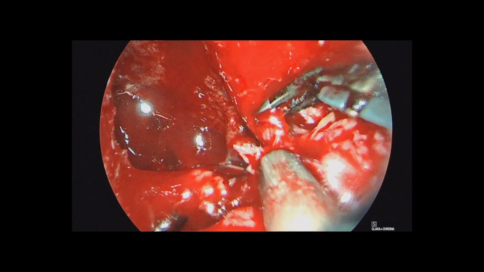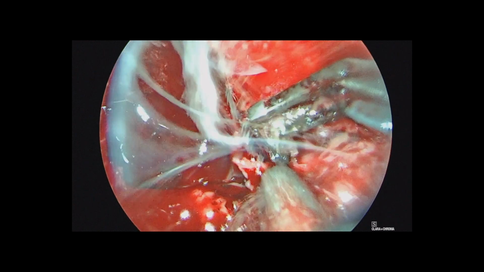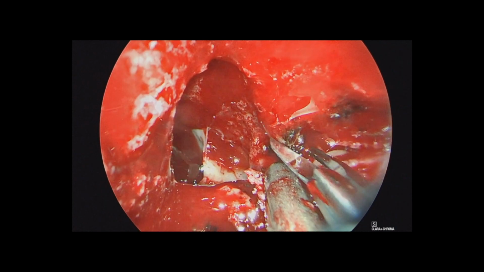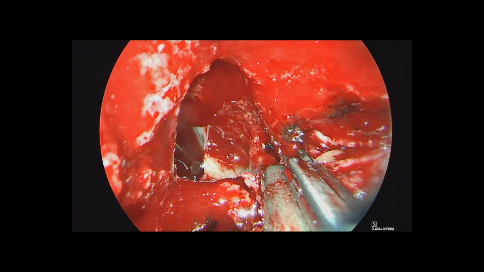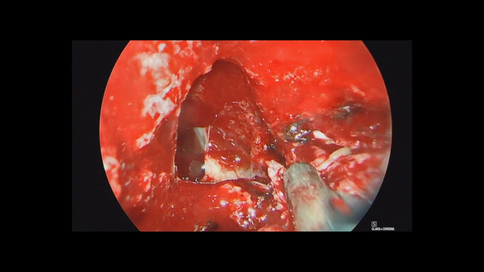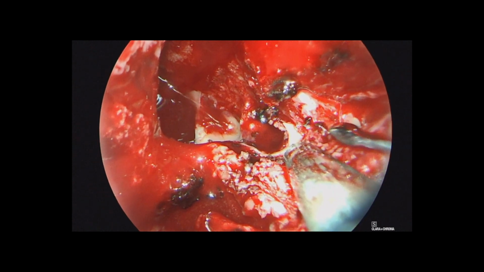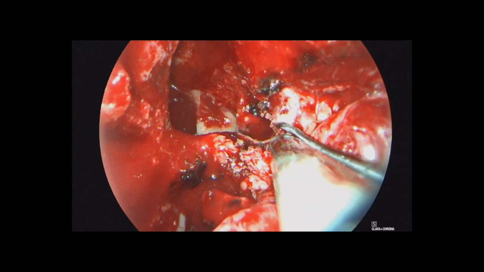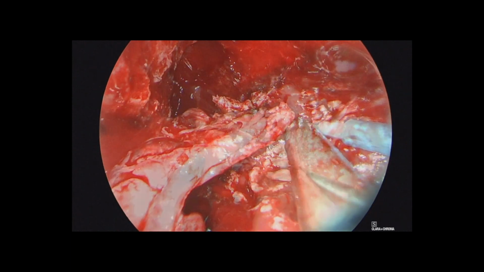And as it gets into Meckel's cave here, we'll go ahead and bipolar it and transect it to remove the entirety of it from the infraorbital nerve of the soft tissue of the cheek through foramen rotundum in an en bloc fashion.